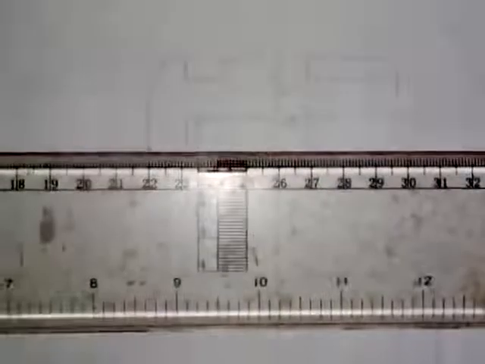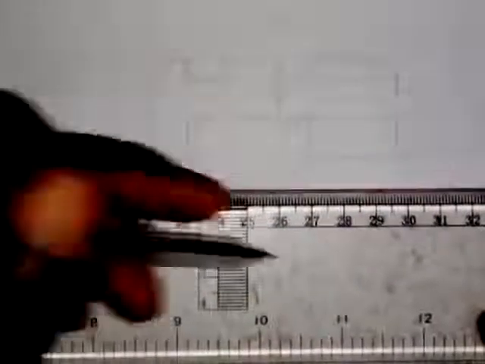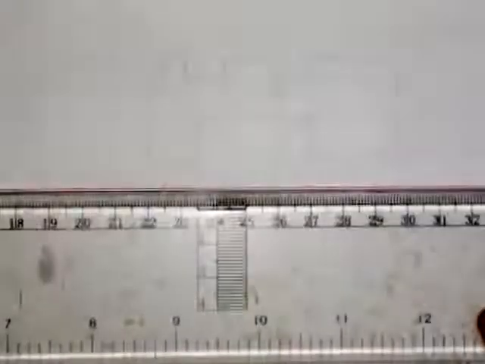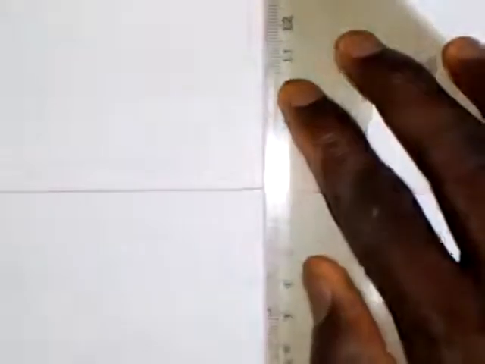Now, the first thing that I need to do here is to draw a horizontal line, since we are drawing in third angle projection. Draw a horizontal line like this, and then you draw a vertical line. So here you draw a vertical line like this.